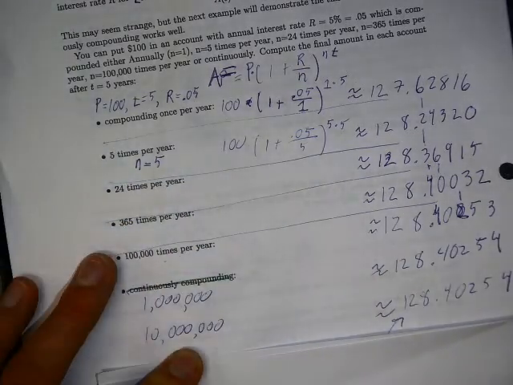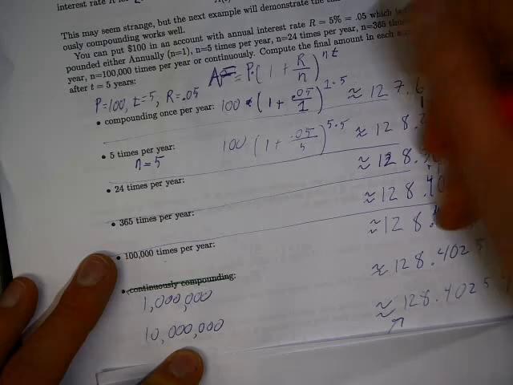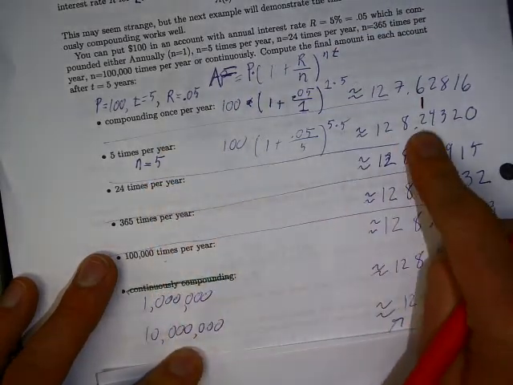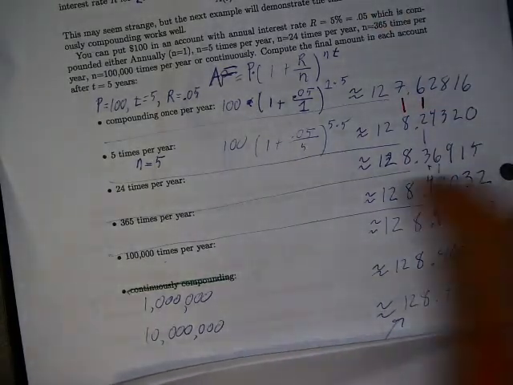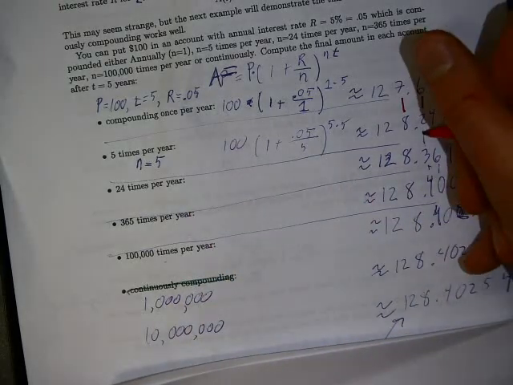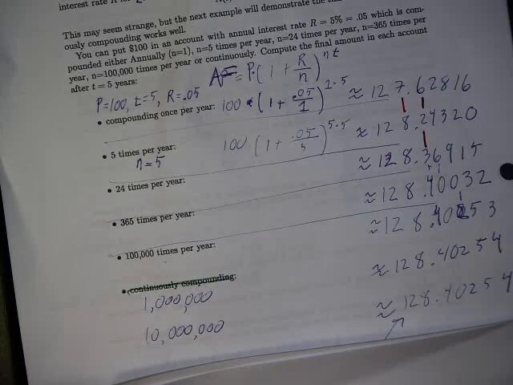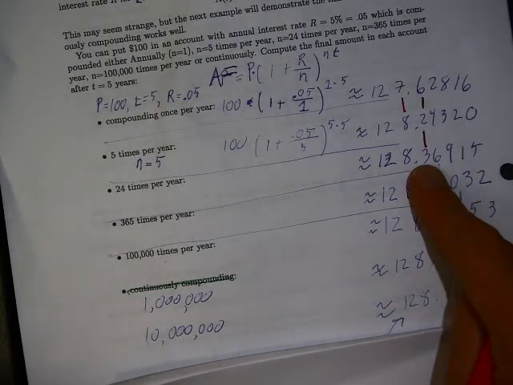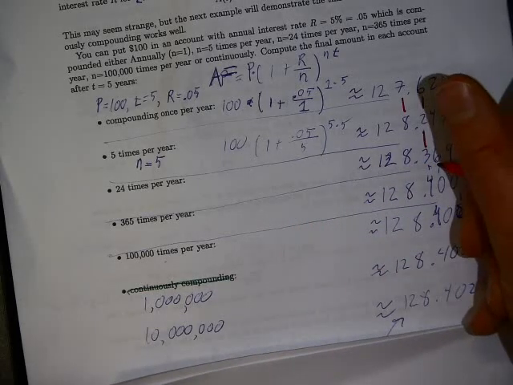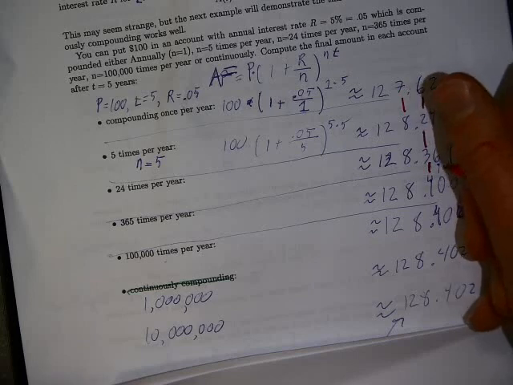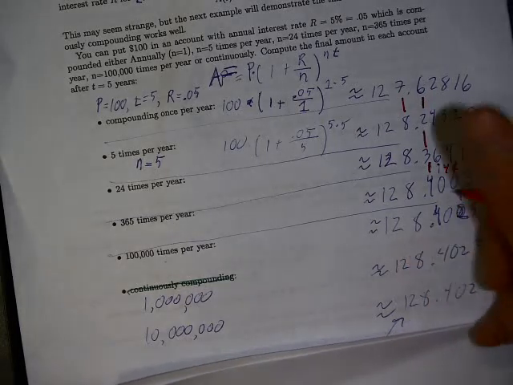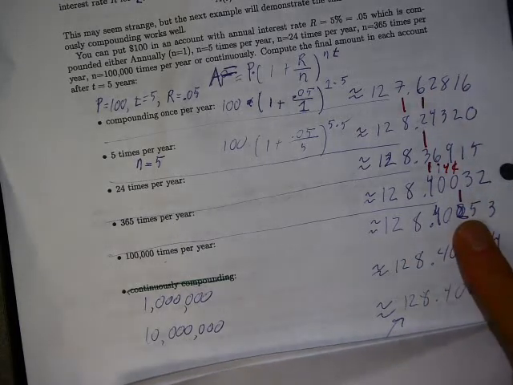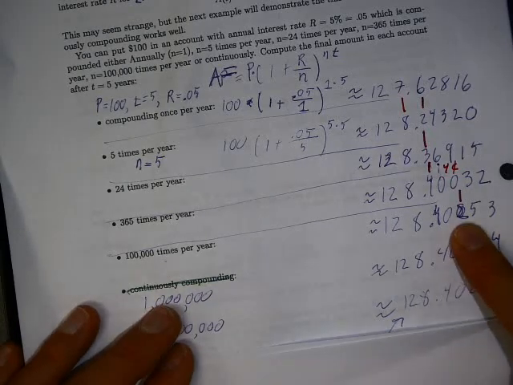So let's just do a quick bit of analysis of the digits. When we went from once per year to 5 times per year, we found a difference in the dollars place. That's nice. When we went from 5 times per year to 24 times per year, that seems like a big jump, but we saw a difference of tens of cents, 12 cents-ish. To go from 24 to 365 times, it's still that digit that changed, but this was like a 4-cent improvement. From 365 times to 100,000 times, that was less than a 1 penny improvement. We improved our situation by like 0.2 cents.